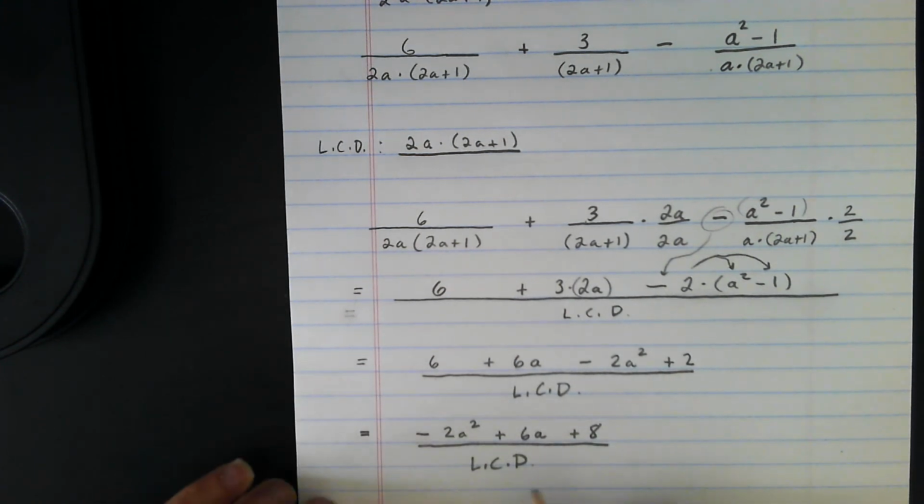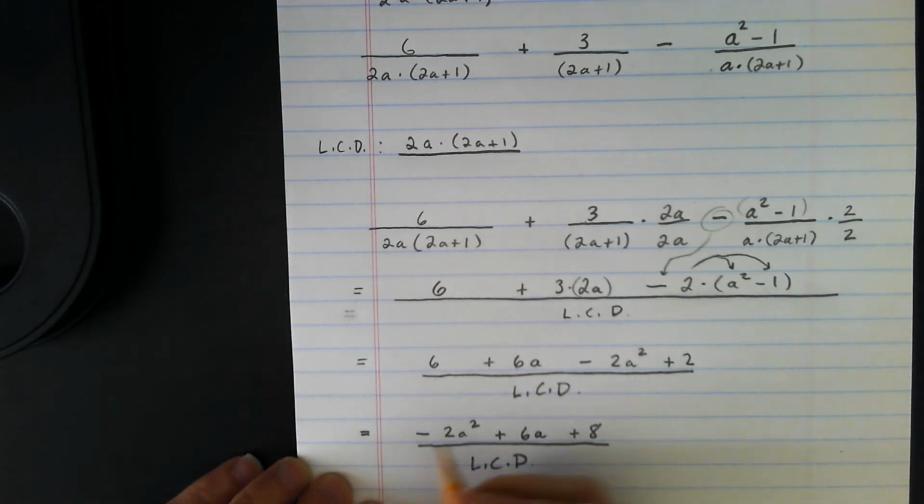We're running out of space here, and now we need to factor the numerator. Right now we just have a rational expression, and the way to simplify a rational expression is just to factor and cancel common factors. So if I factor the numerator here, the first thing I'm going to do is pull out a minus 2.